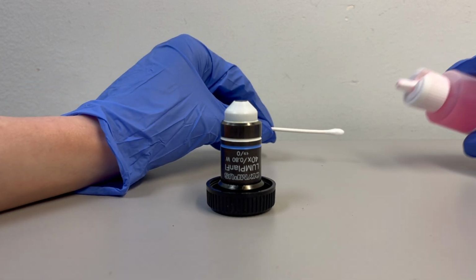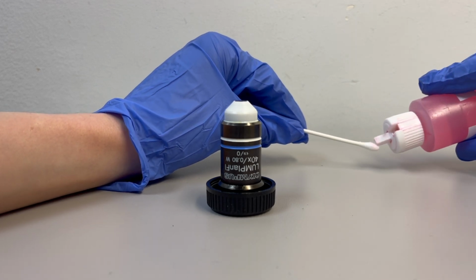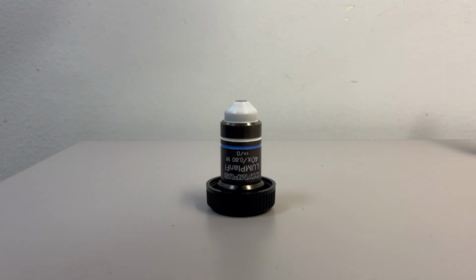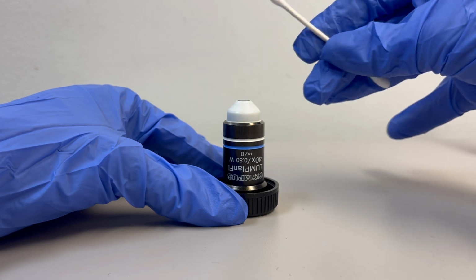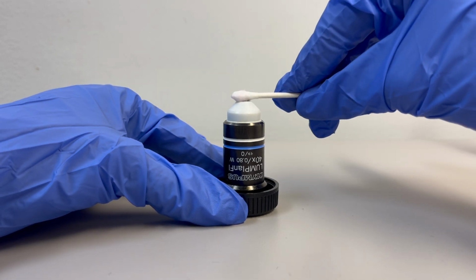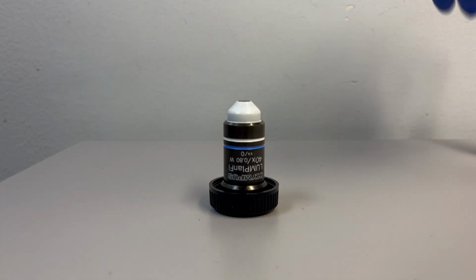This is absolutely essential as we do not want to rub around the dirt and dust particles, potentially scratching the surface of the lens. Once the lens surface is free from debris, use the lens cleaner on a 100% cotton swab. Without applying too much pressure, roll the cotton swab in one direction. Use a new cotton swab if needed so you don't reintroduce debris onto the lens.